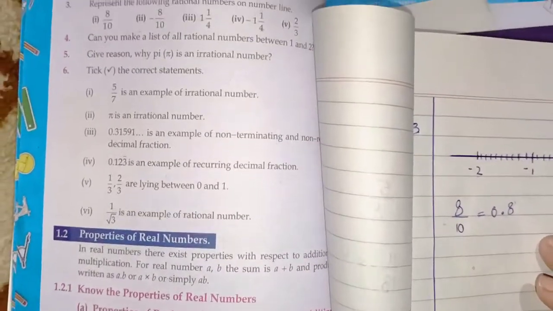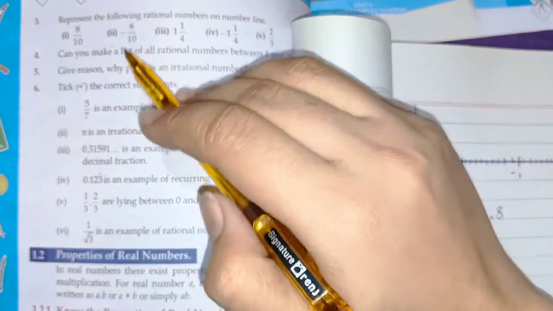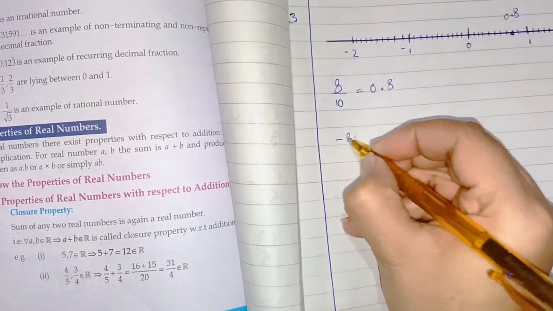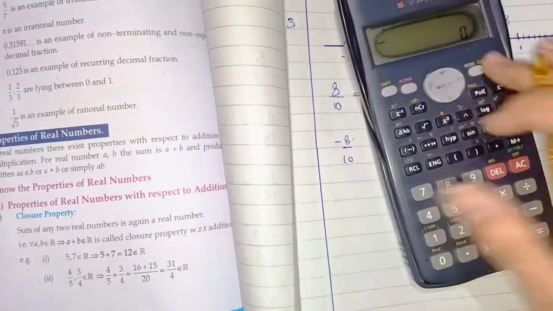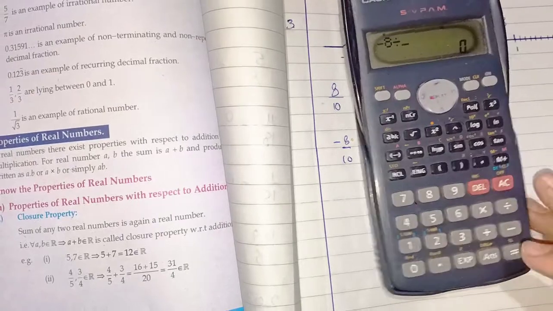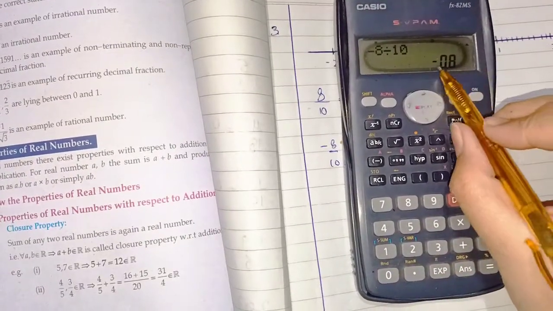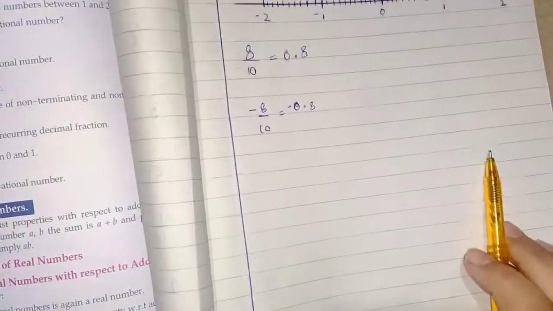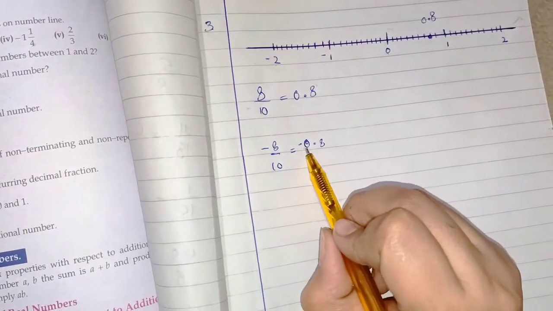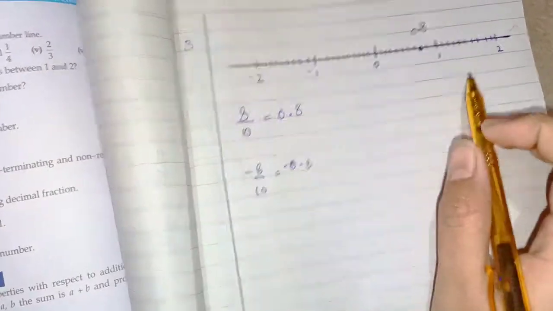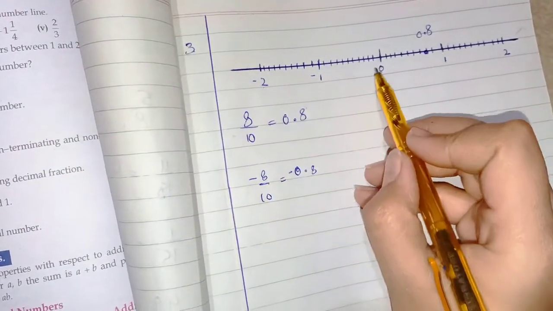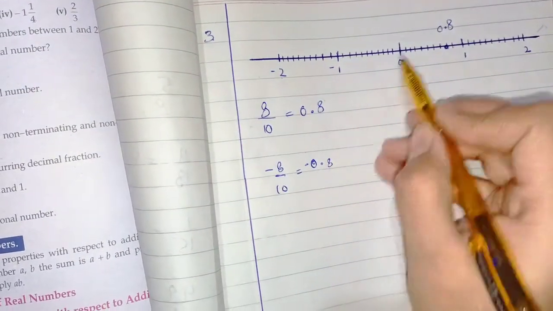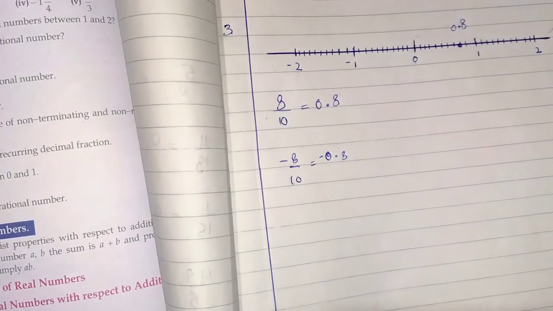Number 2 is minus 8 upon 10. So minus 8 upon 10 is minus 0.8. So again we have to draw the same line here, and now we have to find minus 0.8. So the left side is the negative side, so we have to find minus 0.8 here in the next line. So let's draw the number line again.